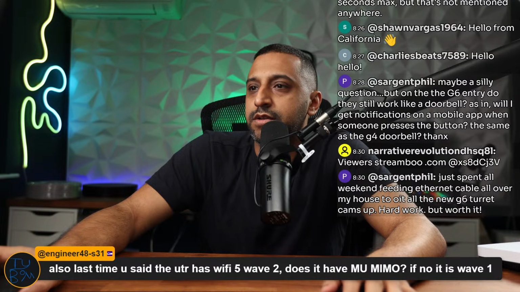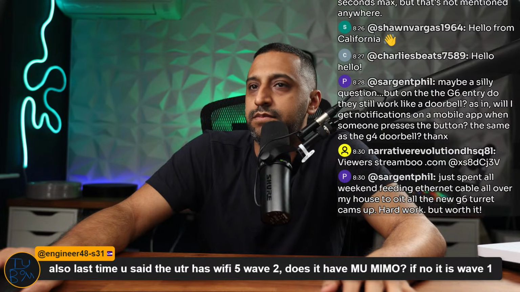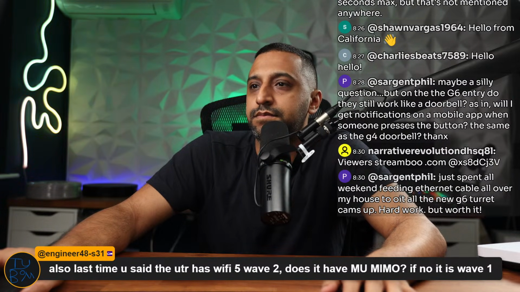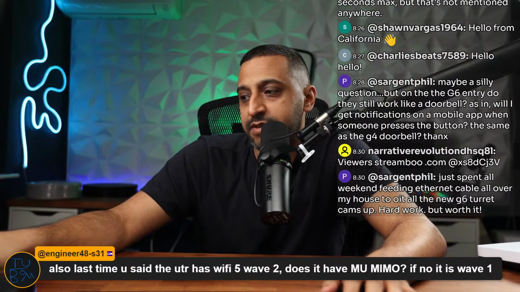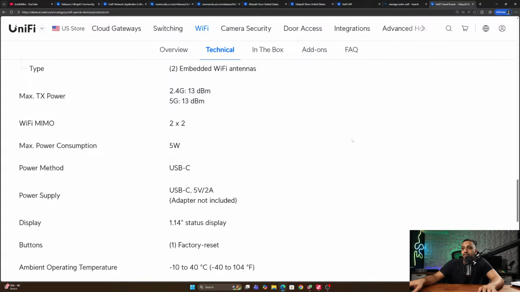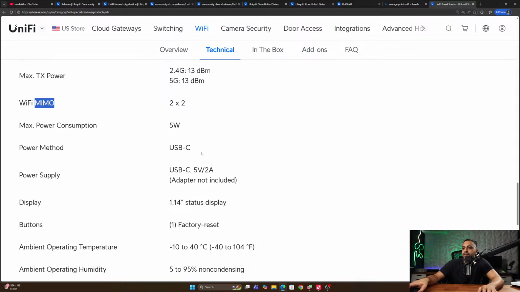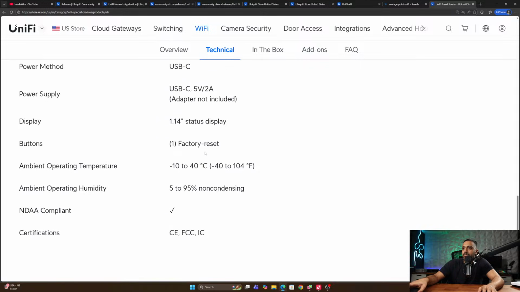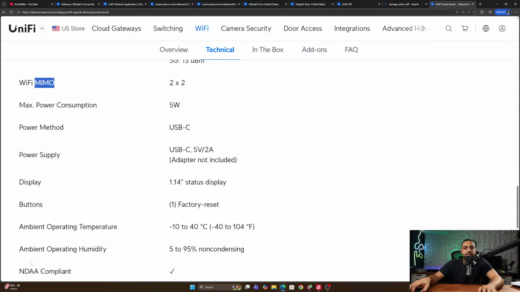Unify Travel Router, technical. It doesn't say. I haven't fully checked if it has MU-MIMO. It just says 2x2 in terms of the MIMO. So I would have to check that one, or unless someone else can clarify in the comments, then feel free to do so.